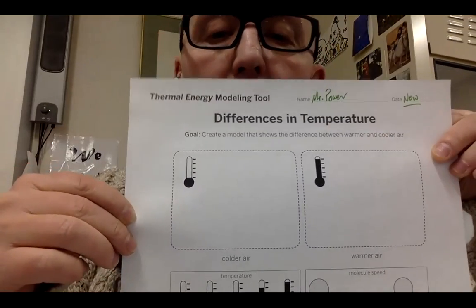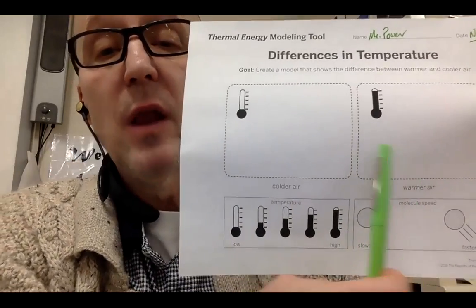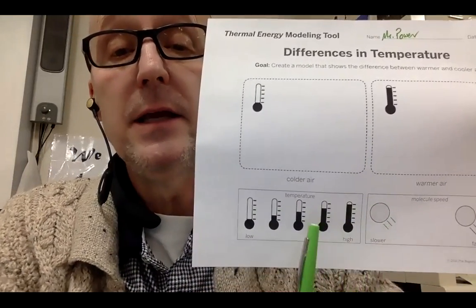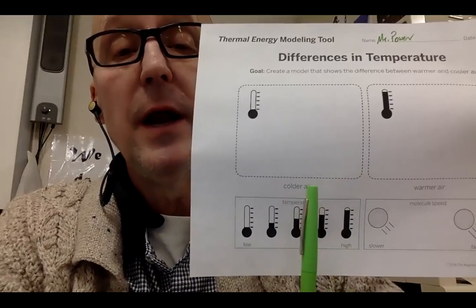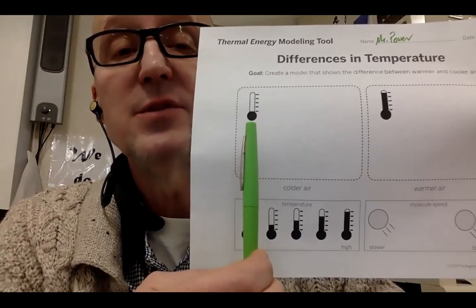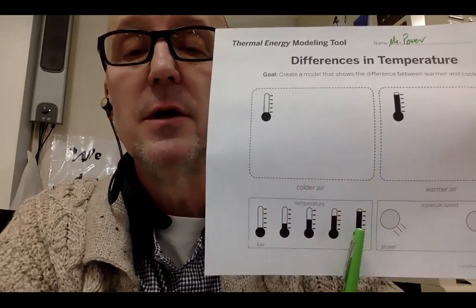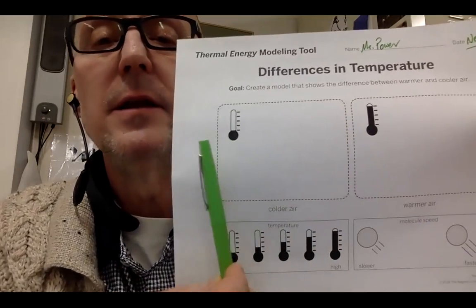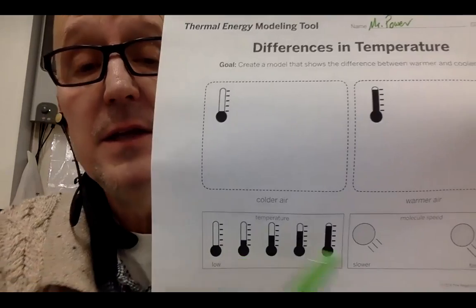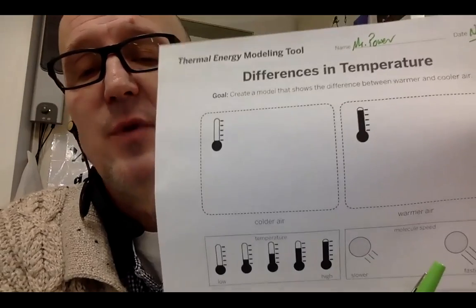Anyway, I show warmer air and colder air. And you can see that in this diagram, I have these two blocks that seem unfinished. And then I have a key down here and a key down here. Colder air would show a low temperature, and here's the icon for low temperature. And then the warmer air would show a higher temperature. So this represents the air in the school. The only thing left to provide are these icons, which would be slower molecules and faster molecules.